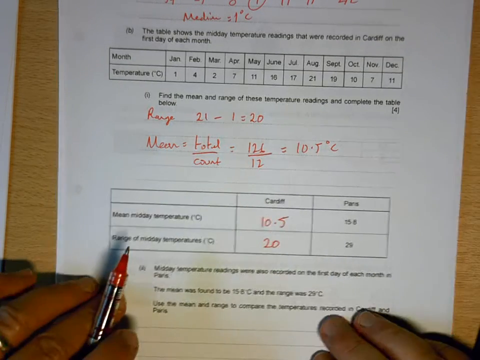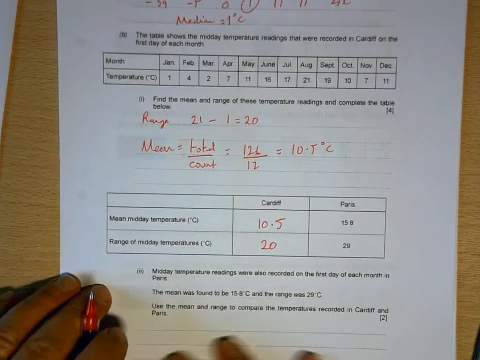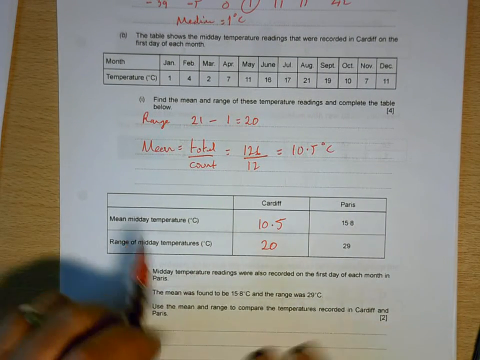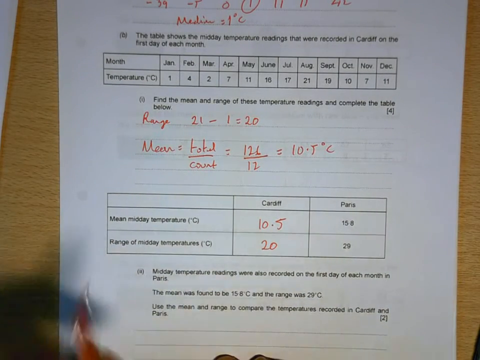So when we compare these, we need to make sure we are using the mean and the range.